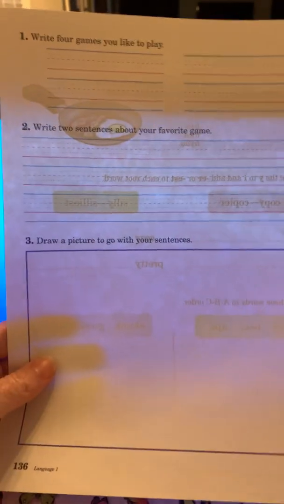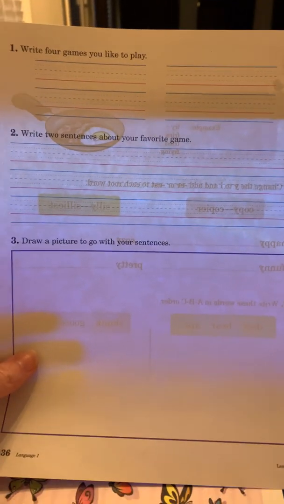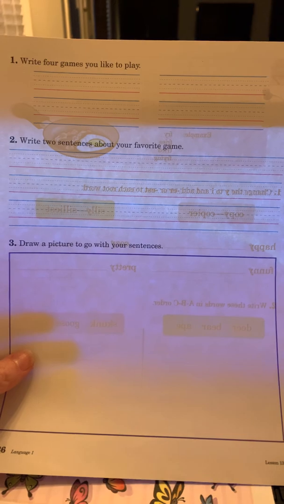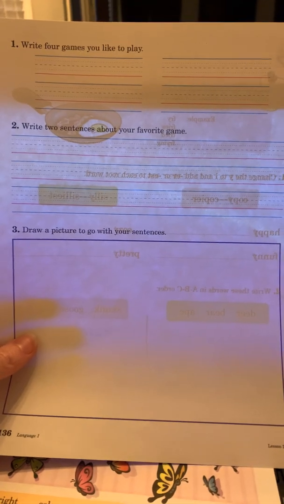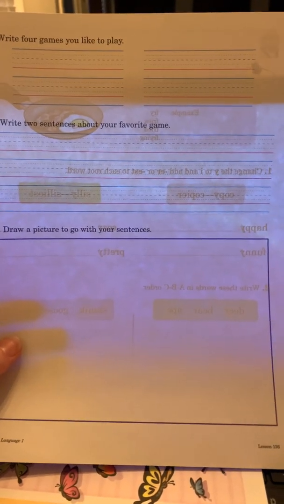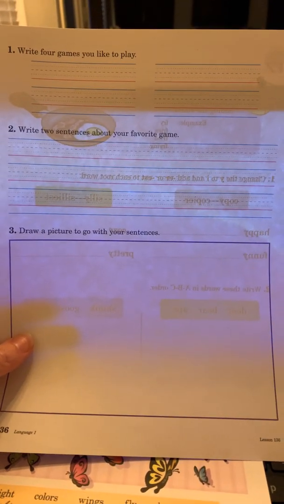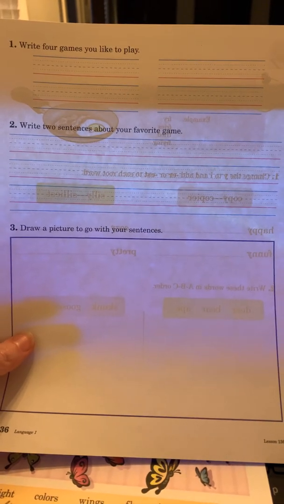Okay, on the back side, similar to last week, except this time we're doing games. Write 4 games you like to play. So just list 4 games there. Write 2 sentences about your favorite game. Remember to start with a capital letter and end with a period. Also, words that are in your blue folder should be spelled correctly. And then at the bottom, draw a picture to go with your sentences. So whatever you write about up here, you need to draw down here.